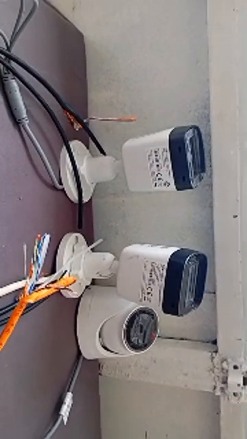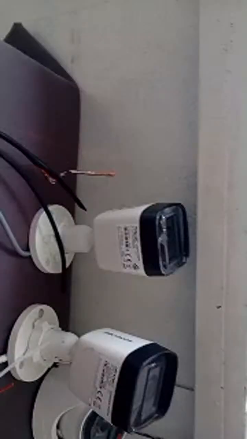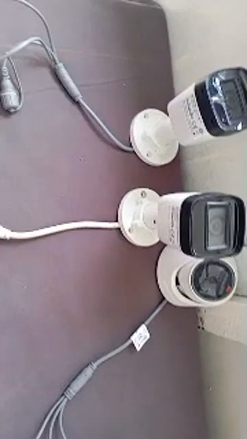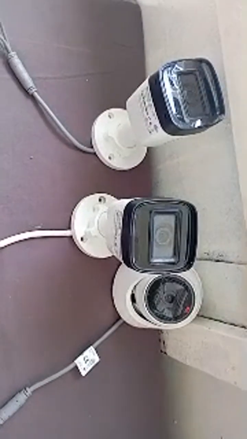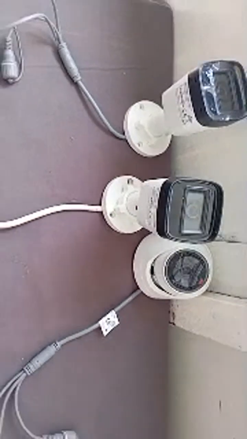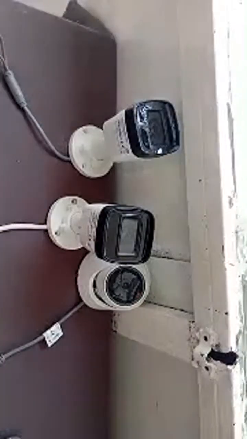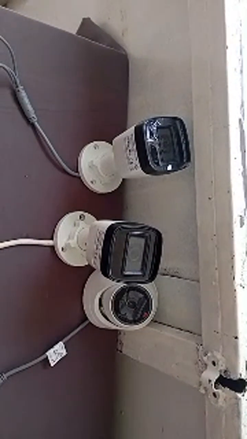So I've been able to explain the difference between an IP camera and an analog camera. I've also explained the difference between an indoor camera and an outdoor camera. An indoor camera, as the name implies, is used inside, while the outdoor camera is used outside.